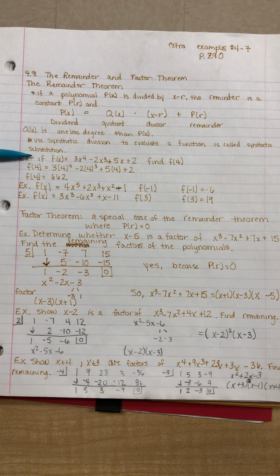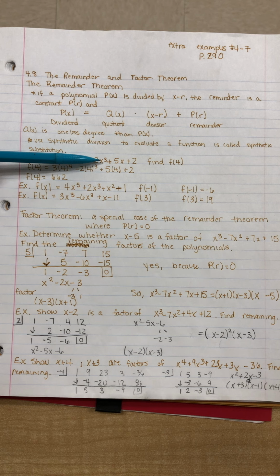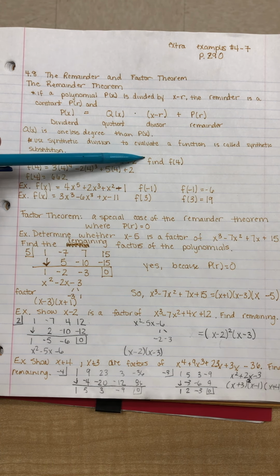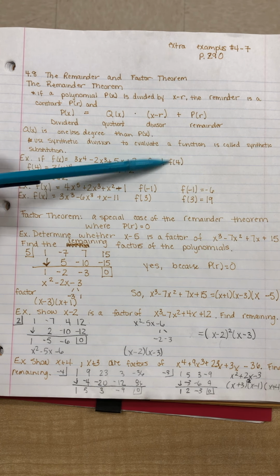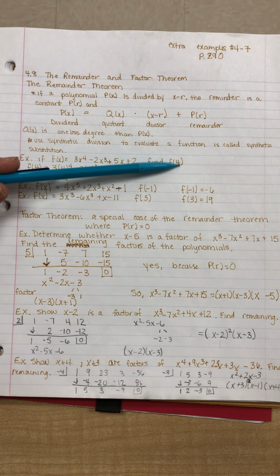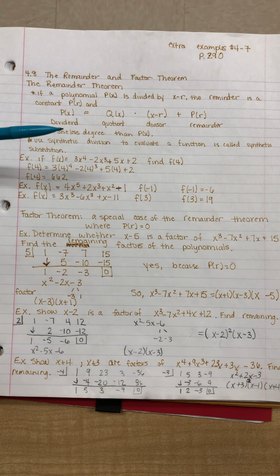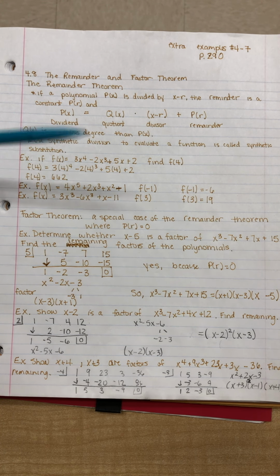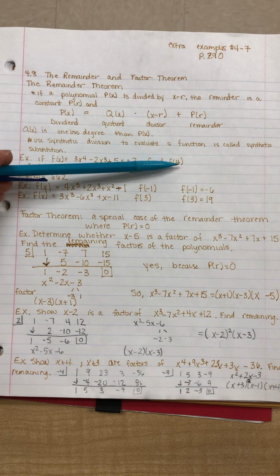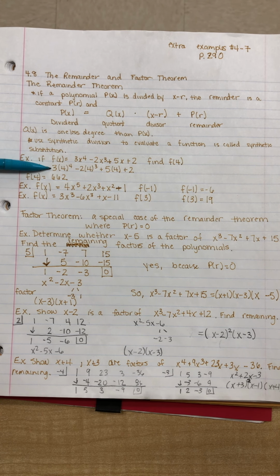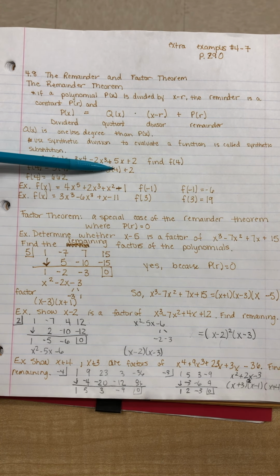So for problems like this, if f of x equals 3x to the fourth minus 2x to the third plus 5x plus 2, and it says find f of 4. So remember, f of 4, so 4 is in place of x. So yeah, you could use synthetic division, but why do that when you can use what they call synthetic substitution, which really means substitution. So plug 4 in for all your x's into your equation using parentheses. So 3 times 4 to the fourth minus 2 times 4 to the third plus 5 times 4 plus 2.